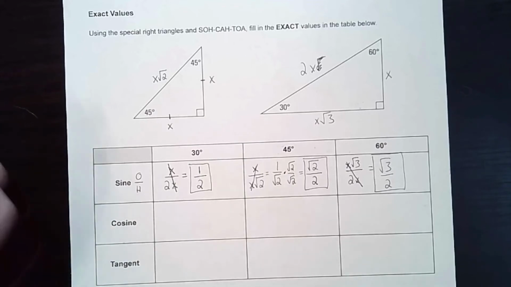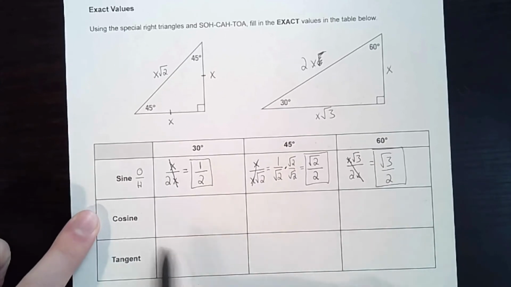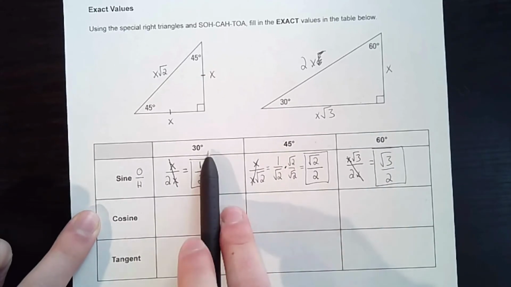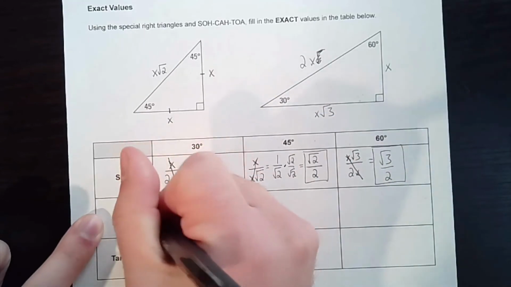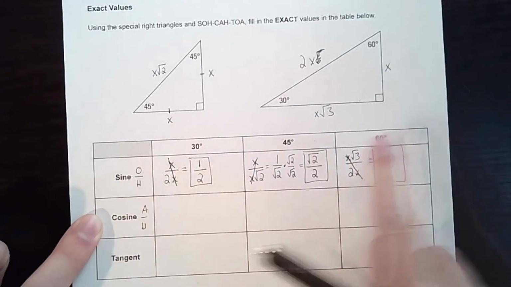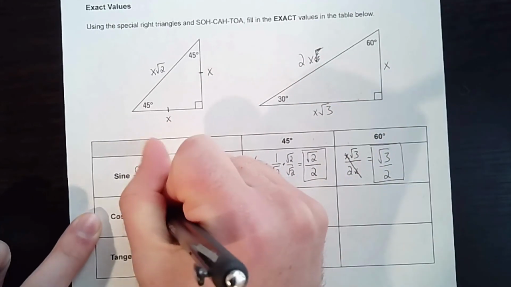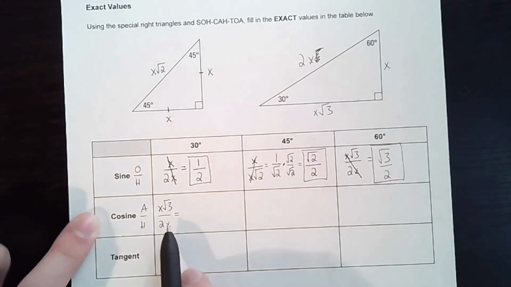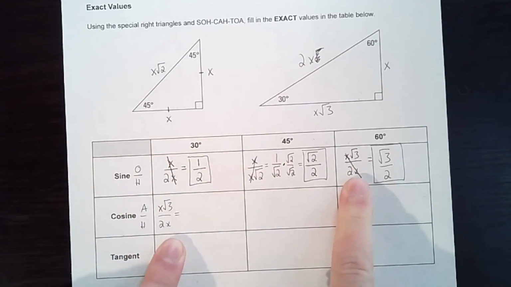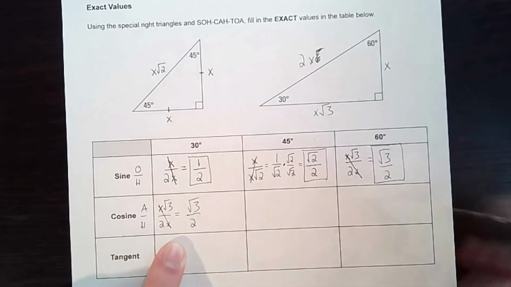So hopefully at this point you have now done these for yourself, but we'll go ahead and start to work through these. If I do cosine of 30, and we're just going to work through these straight through. Cosine of 30 means I'm doing adjacent over hypotenuse. Well, adjacent here is going to be x square root of 3 over 2x. If I simplify, this is exactly the same thing that I had up here for sine of 60. The x's cancel out. This is square root of 3 over 2.